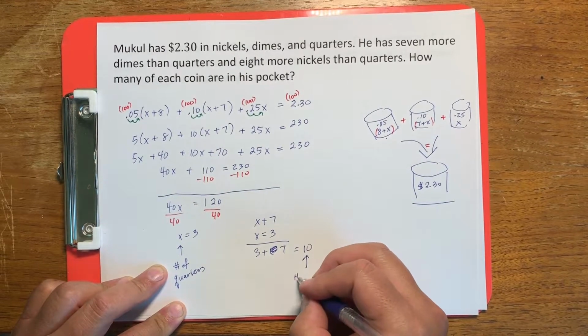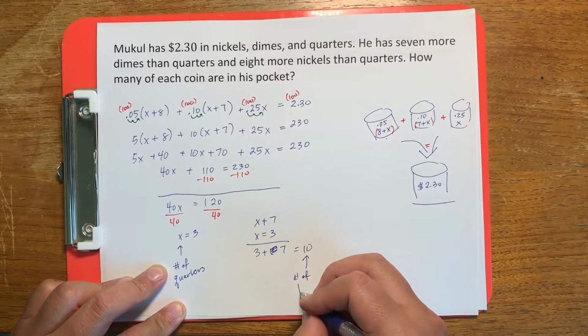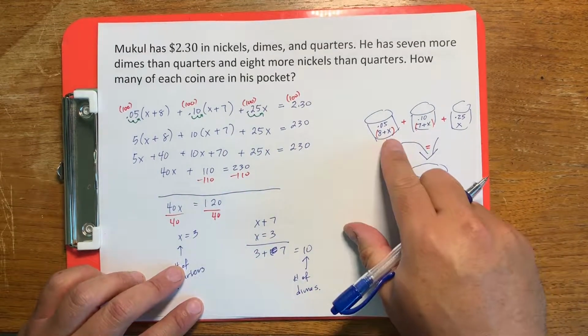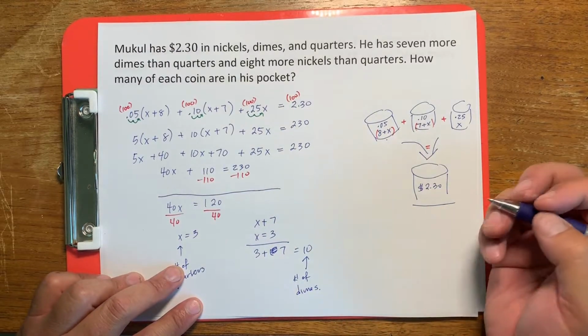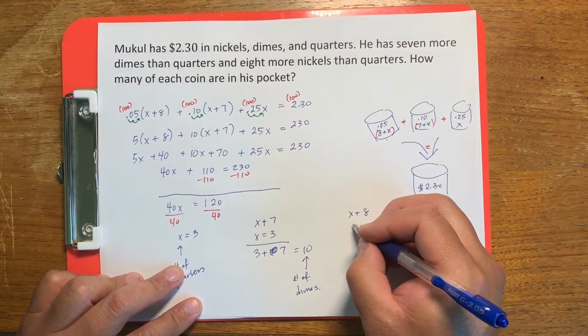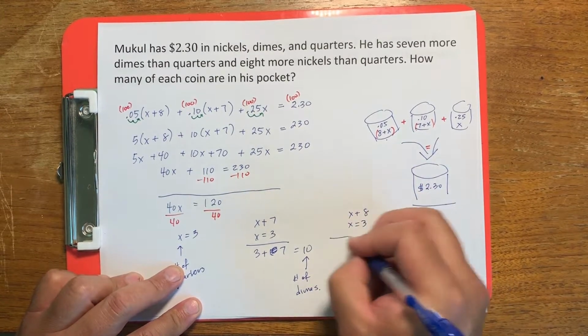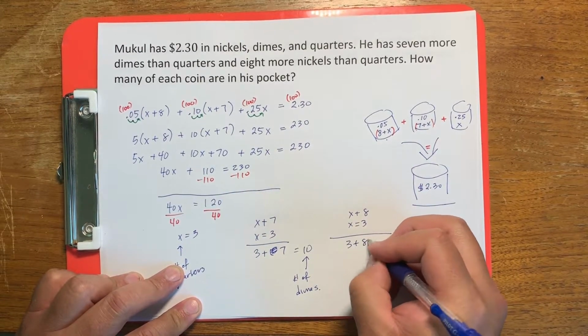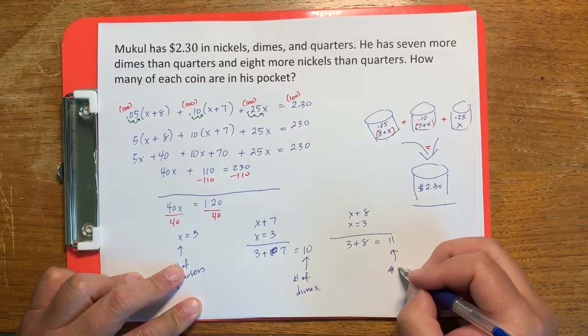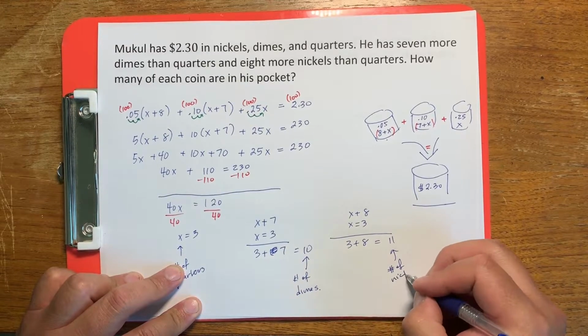And this is the number of dimes. And then we should go to this one over here, where we say the number of nickels I have is x plus 8, and x is equal to 3. 3 plus 8 is equal to 11. And then this is the number of nickels.